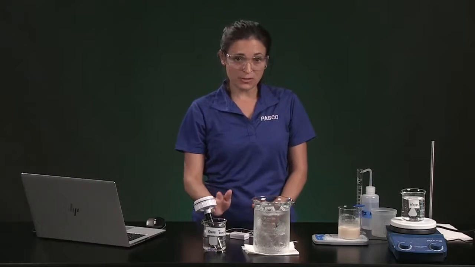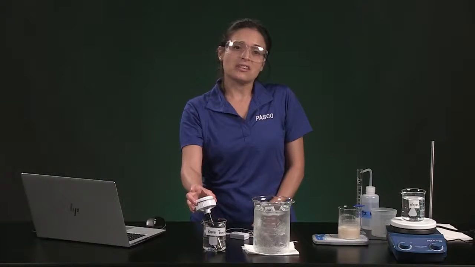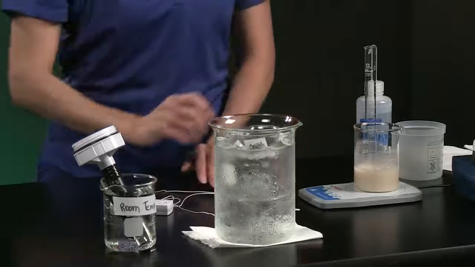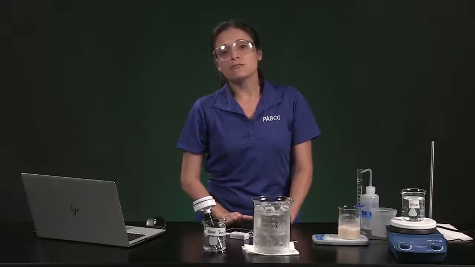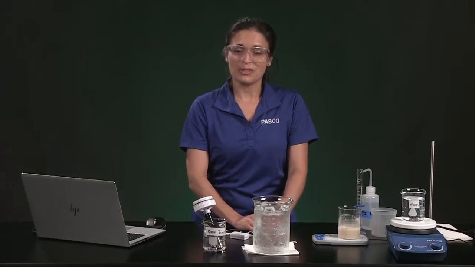For each beaker, first I'm going to measure the initial water temperature and also the dissolved oxygen conditions. And then I will add 15 milliliters of growing yeast suspension. Data collection will continue for 2 minutes. Now we're ready to test the respiration rate at room temperature.